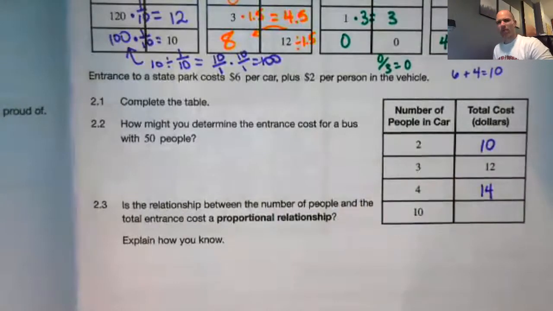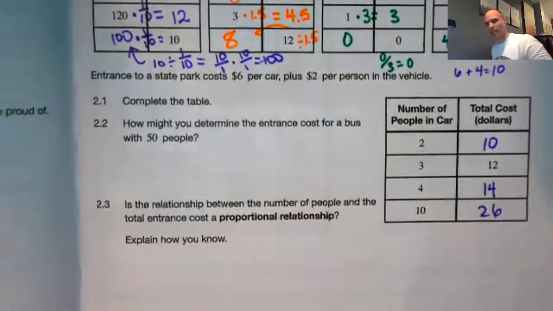And then if I had 10 people, that's a big car. I don't know what they're driving. Okay, so $2 times 10 people, that's 20. Plus they have to pay the 6 for the car itself. That's 26.